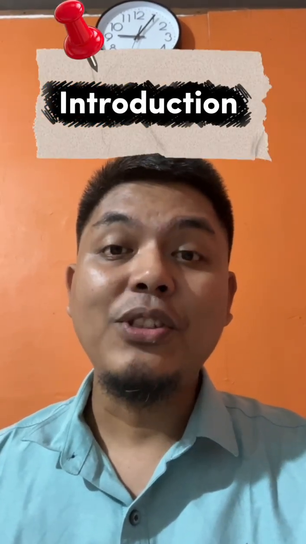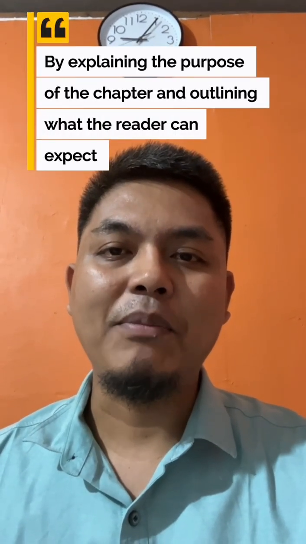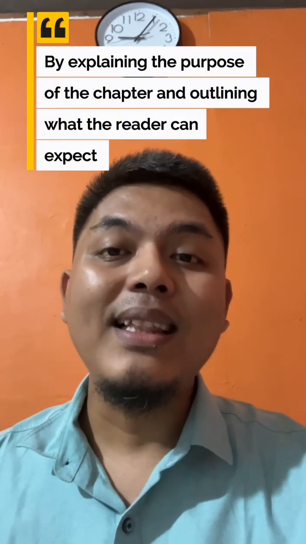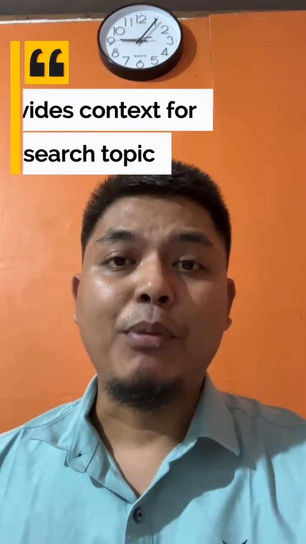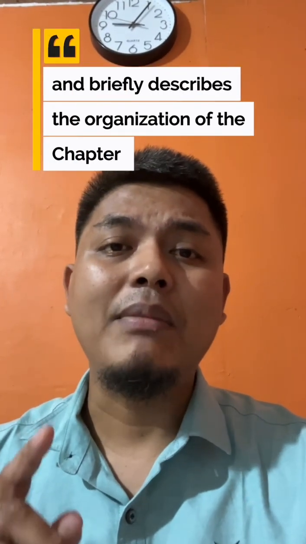summary. Introduction. The introduction to Chapter 2 sets the stage for the literature review by explaining the purpose of the chapter and outlining what the reader can expect. It provides context for the research topic and briefly describes the organization of the chapter, helping readers understand the scope and focus of the review.